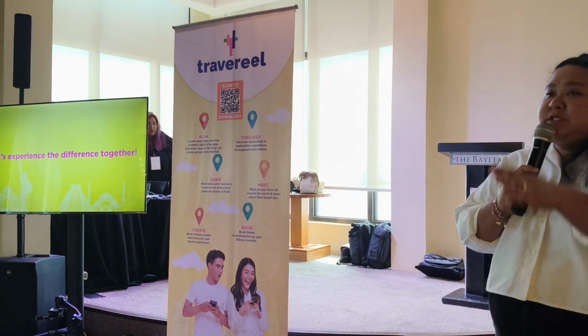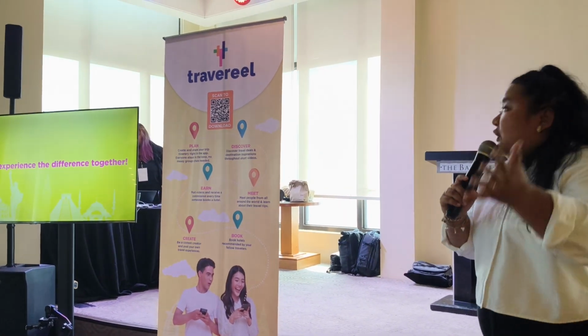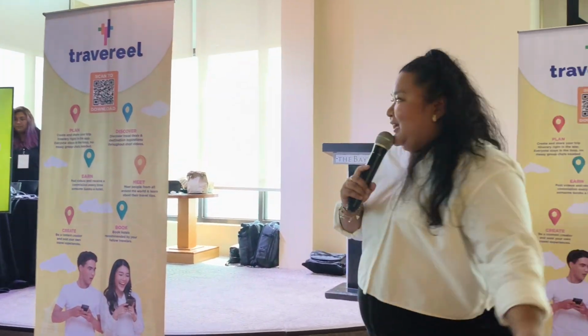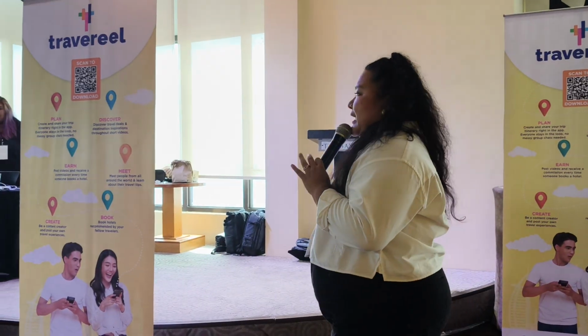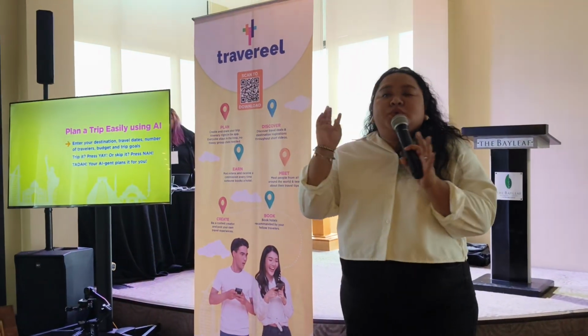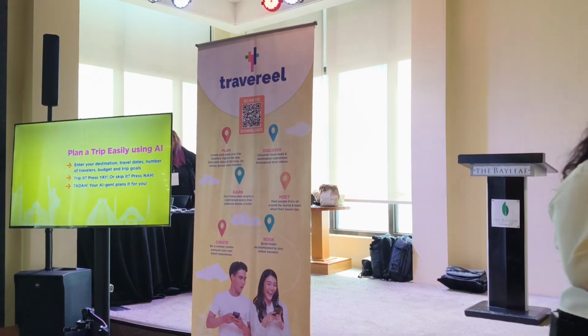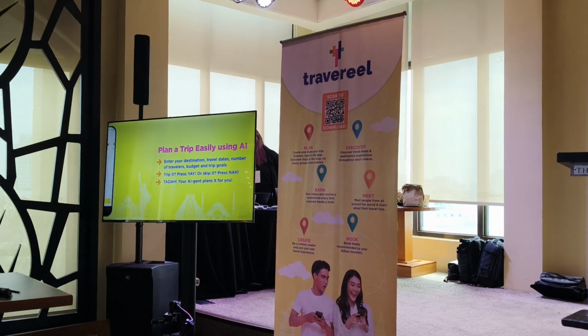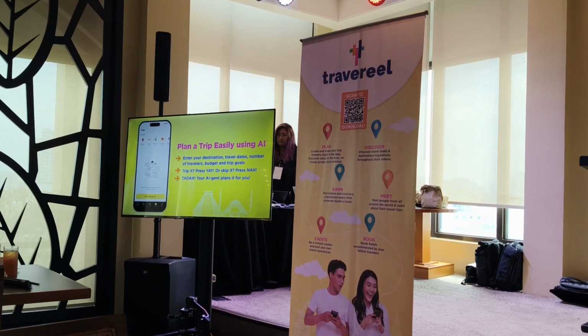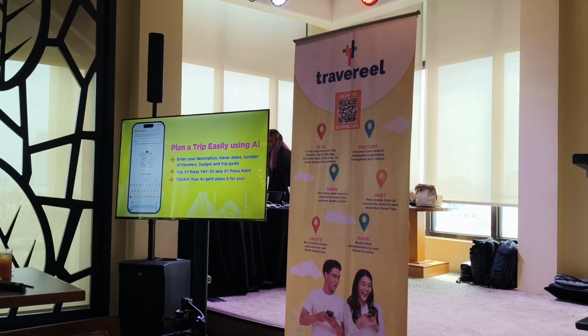So, let's experience the difference together, okay? So there are actually 2 ways on how you can plan your travel on the app. So I want to make sure everyone has their own app and you've already logged in. You have your group leaders, each group. Very redundant, but you know what I mean. So make sure you guys have the app on your phone.